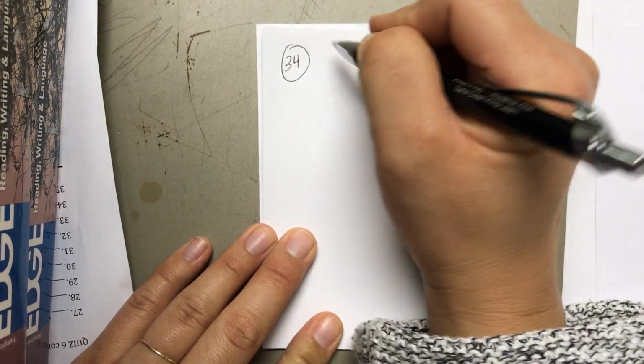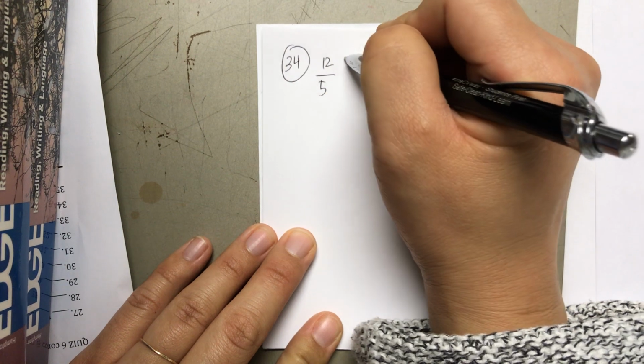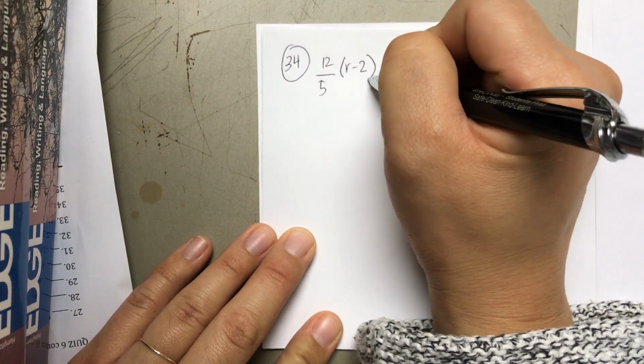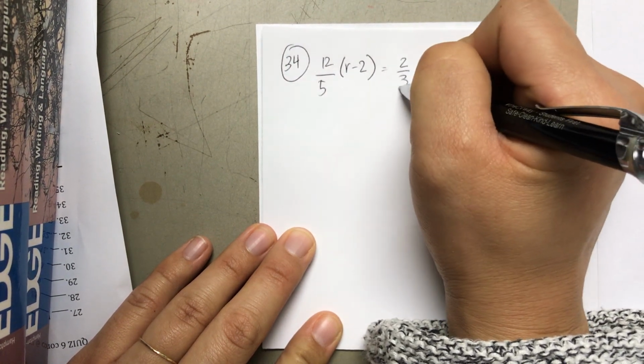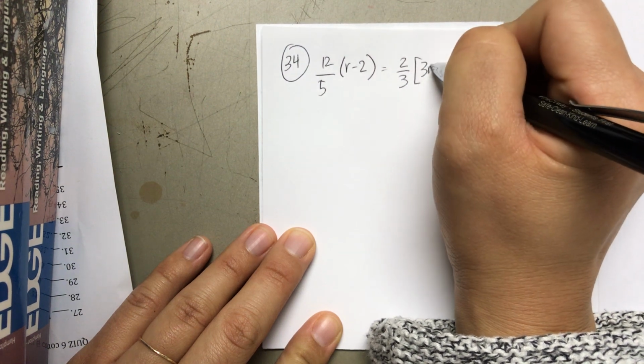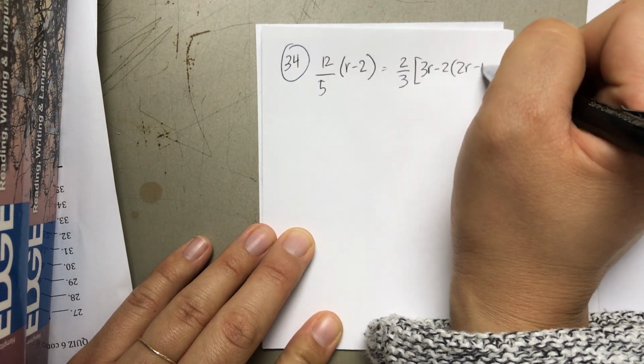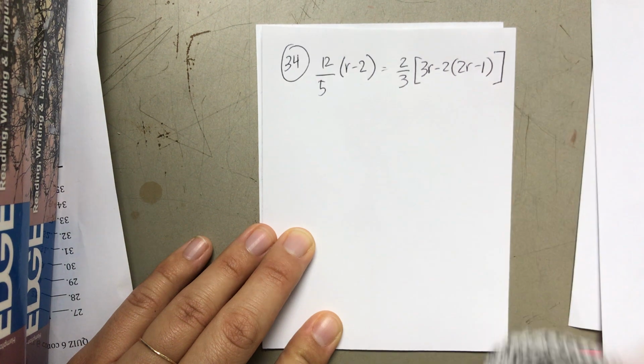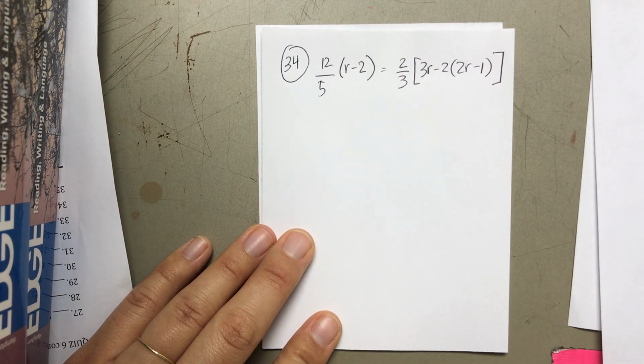Number 34: 12 over 5 times (r minus 2) equals 2 over 3 times (3r minus 2(2r minus 1)). In the equation above, what is the value of r?